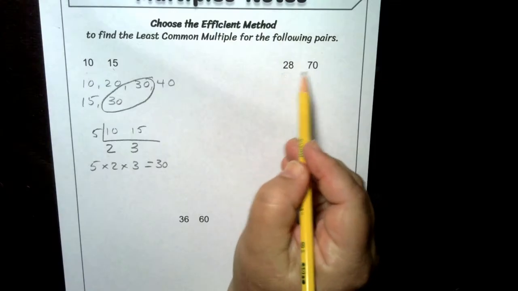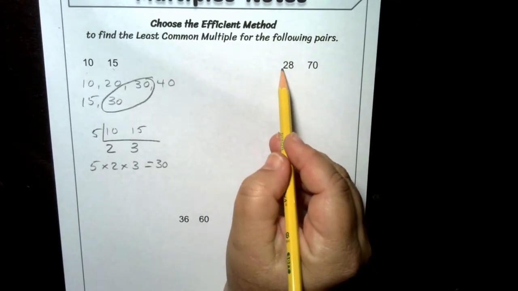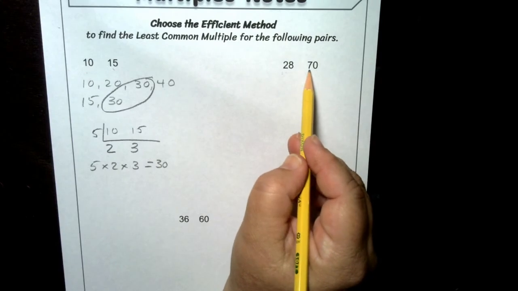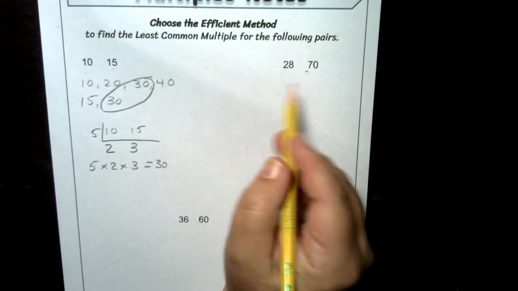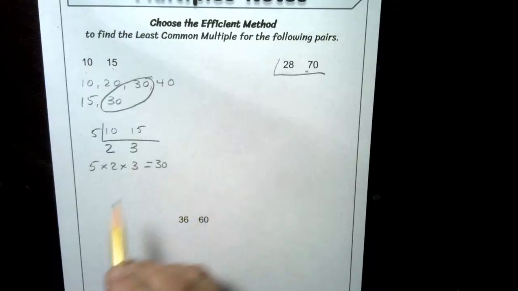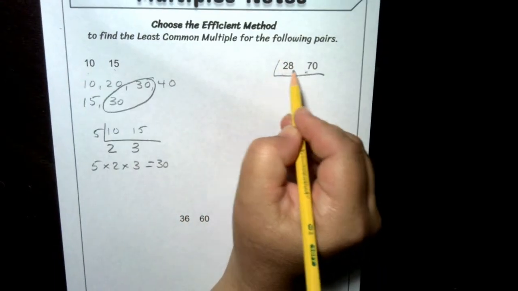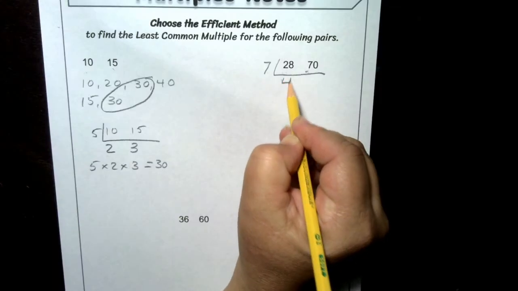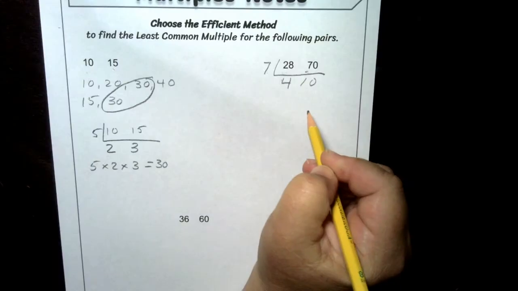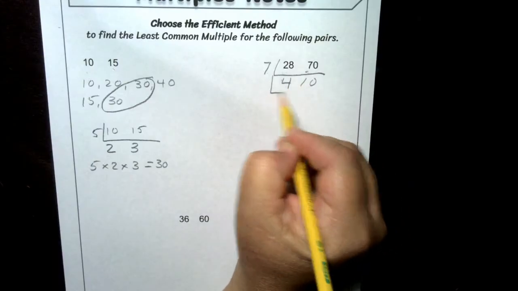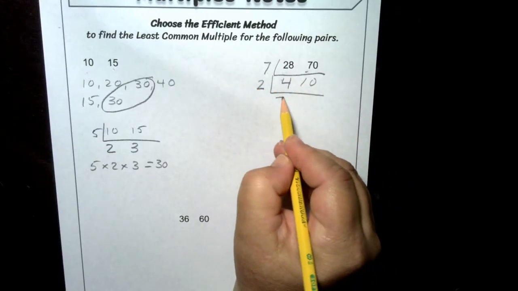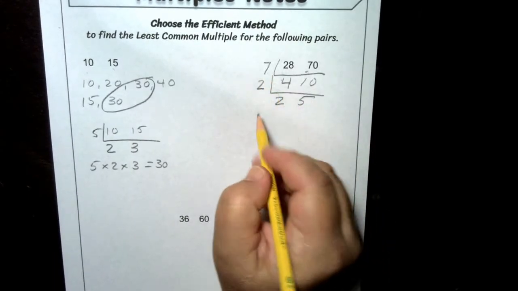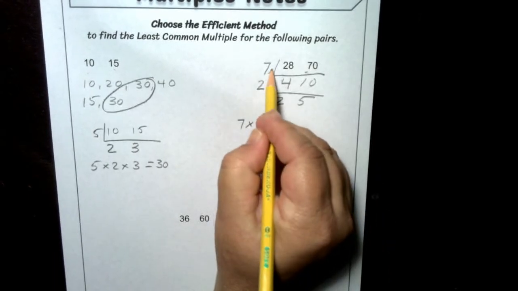Once again, we get here to 28 and 70. Okay, I am not very sure of my 28 times tables. I could figure out my 70s because I could just do 7 times 1. But because I don't know them, I'm going to use my ladder method. Because I know once again that 7 is a factor of both. 7 times 4 is 28. 7 times 10 is 70. 4 and 10 are even. They share 2. 2 times 2 is 4. 2 times 5 is 10. They don't share any factors.